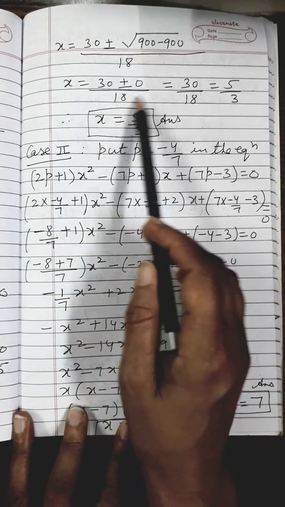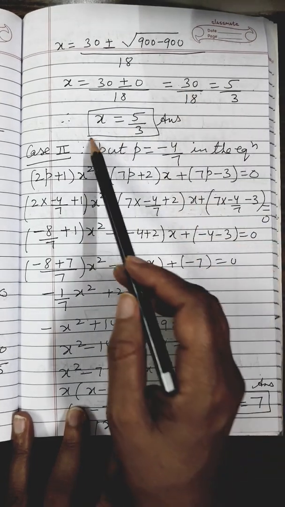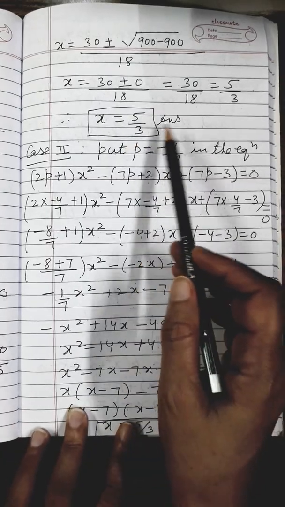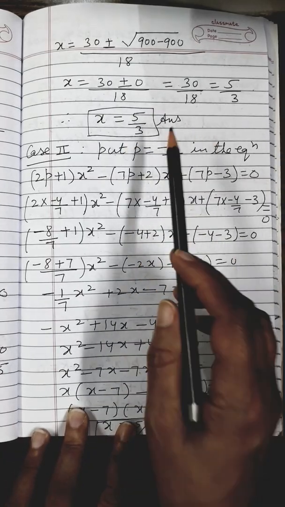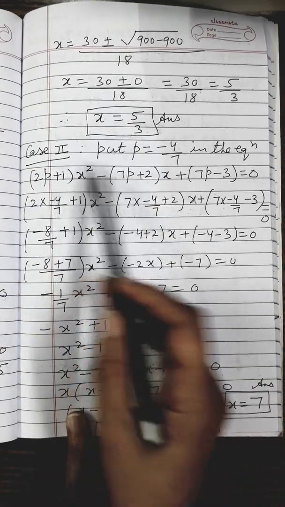So your final answer x equals 30 upon 18. Cancel it out, 5 upon 3. So x equals 5 upon 3. This is your one answer. This answer I have obtained when I have substituted p equals 4 in the given quadratic equation. Right. Now let us come to case 2.